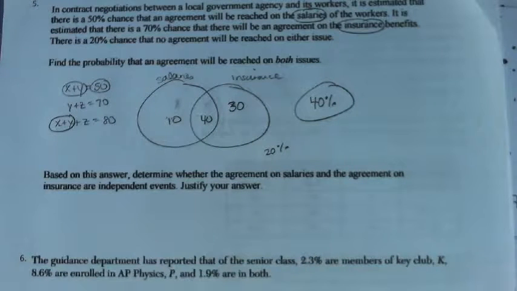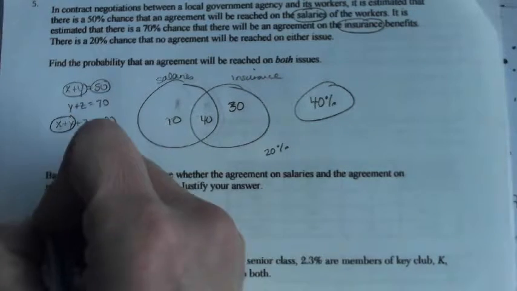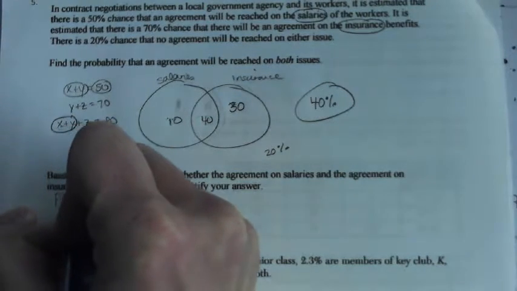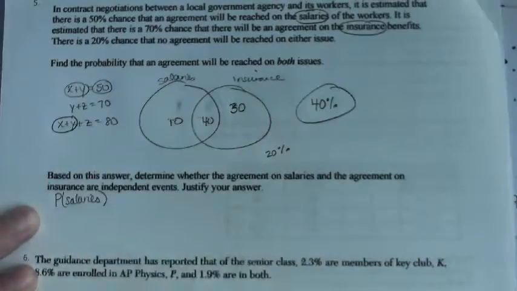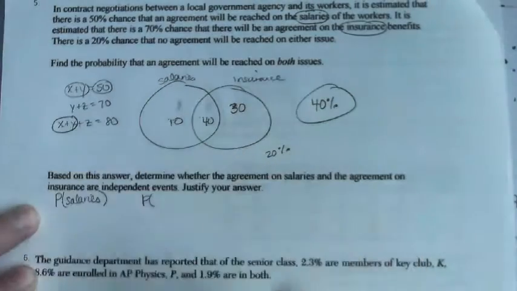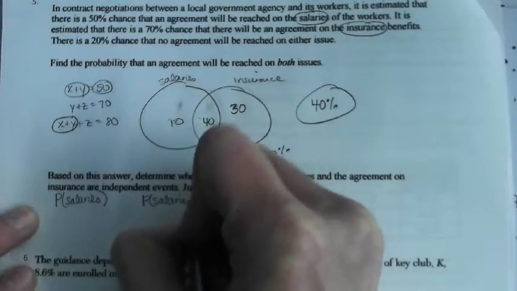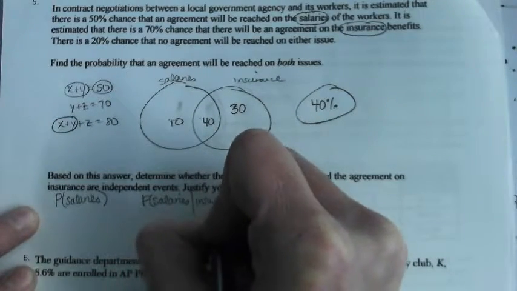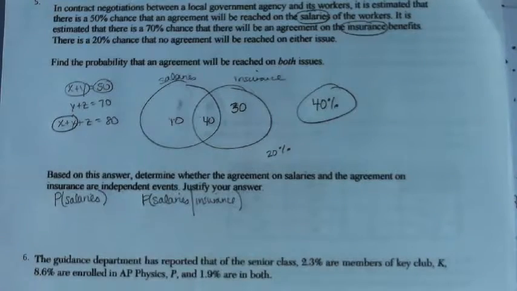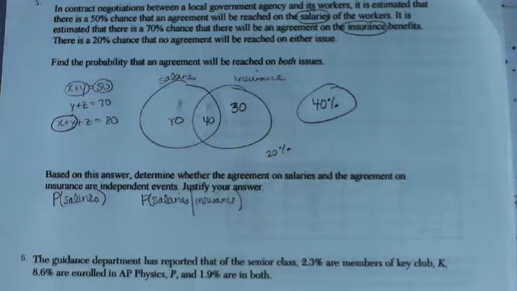So on the flashcards that we did yesterday, and this came up, it's the probability of one thing by itself. So let's do the probability of salaries, and you compare that to the probability of salaries again, given insurance. So that's issue number one, only calculate two probabilities.